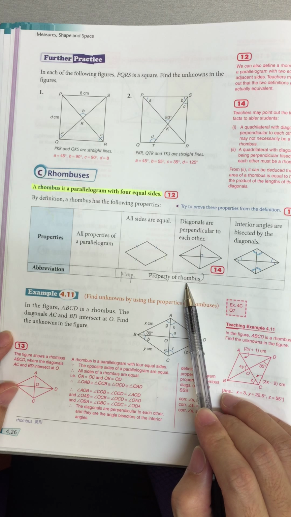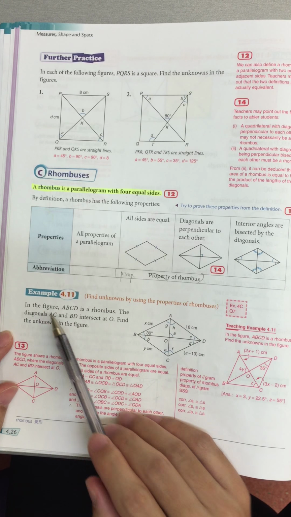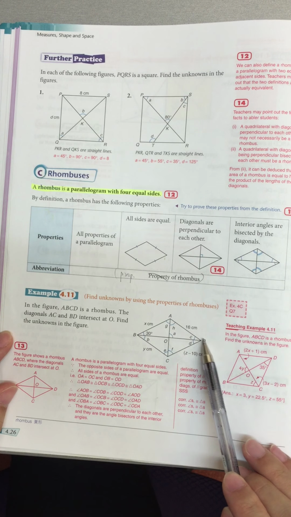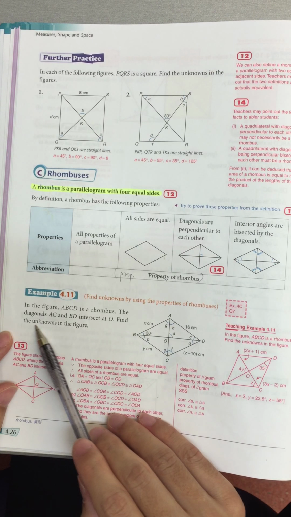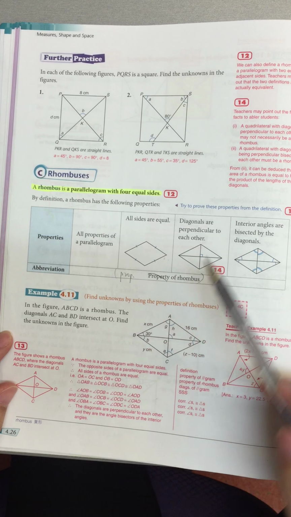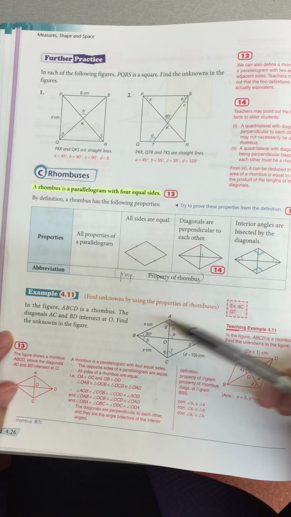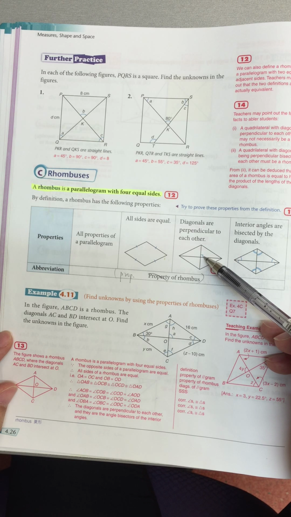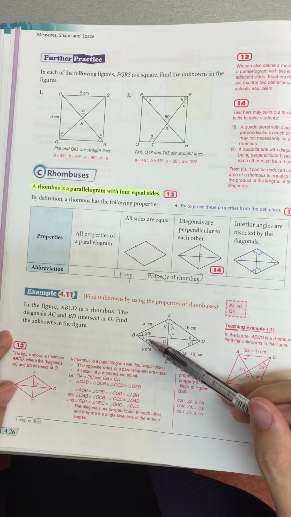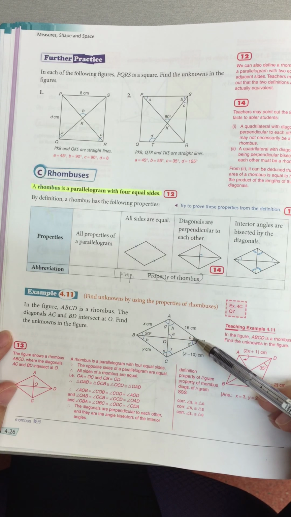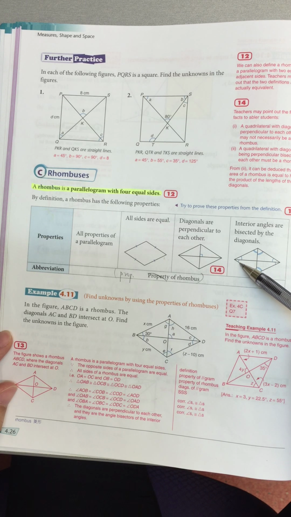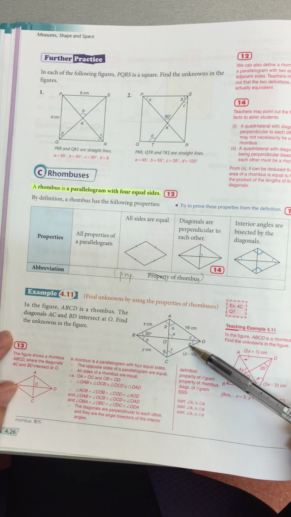So let's take a look at an easy example. In the figure, you can see ABCD is a rhombus, and the diagonals AC, BD intersect at O. Find the unknowns in the figure. So if you refer to the properties on top, you can see A must be 90 because the diagonals are perpendicular to each other. And you know, B, C and D must be equal to 30 because these four angles must be the same. So B, C, D are all 30.